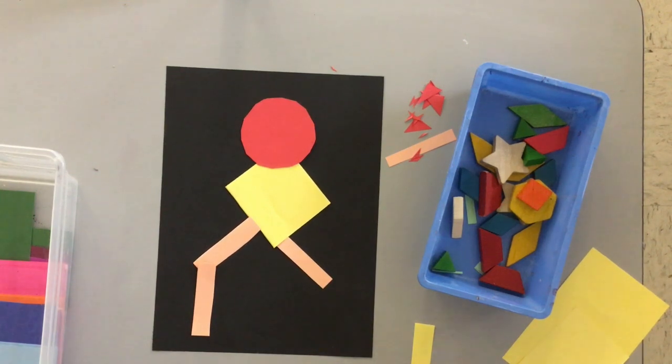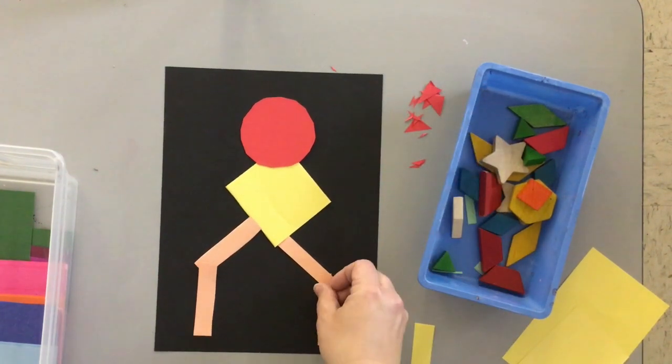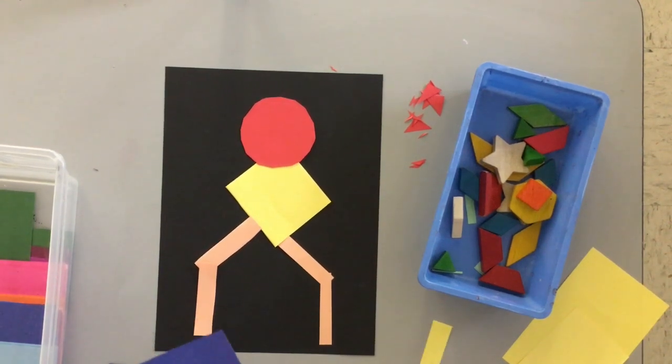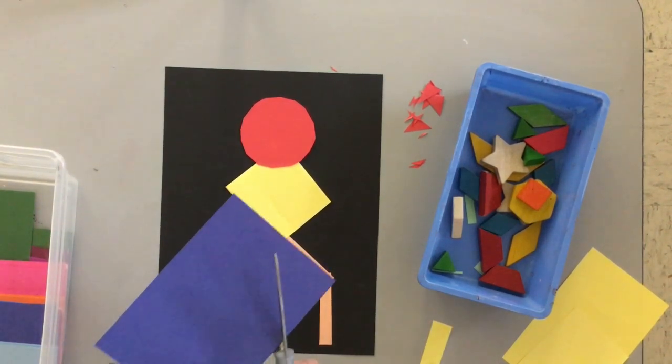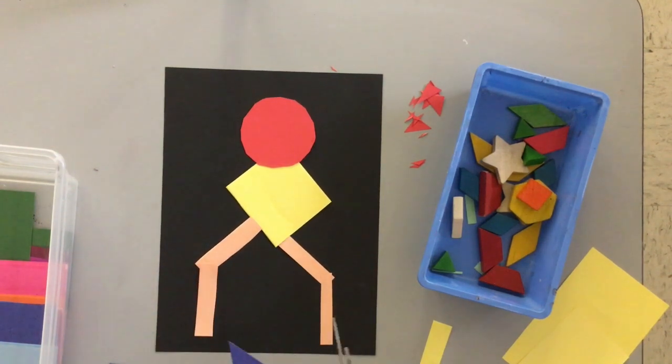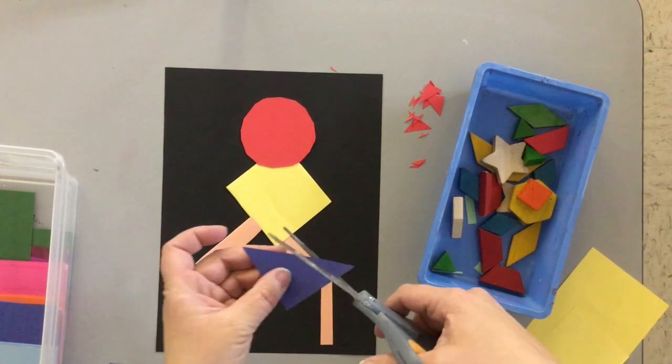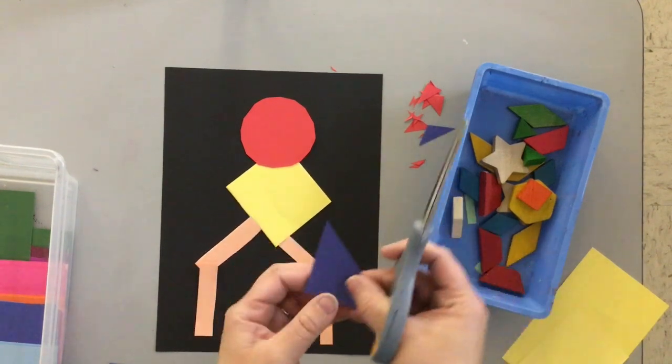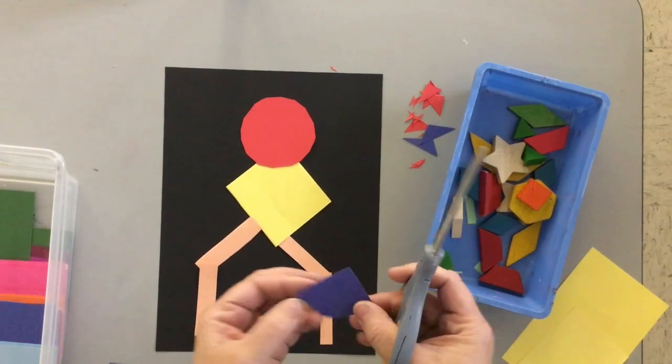All right, now I need, what's the foot? Oh my gosh, the robot lost the foot. It sure did. Let's see here. I'm going to take that corner and turn it into a triangle. And then I'm going to cut this corner and this corner.